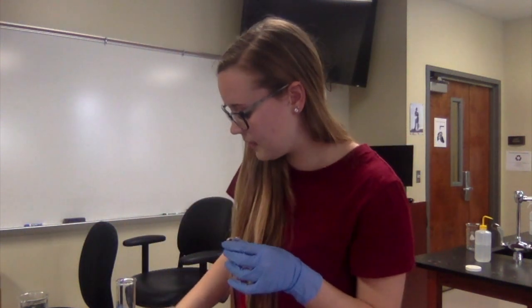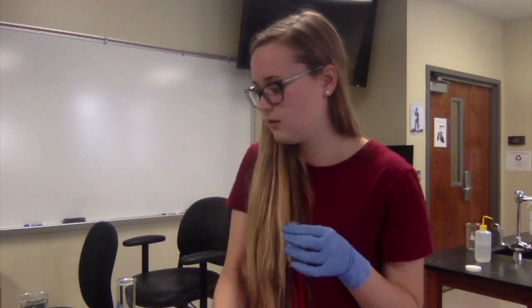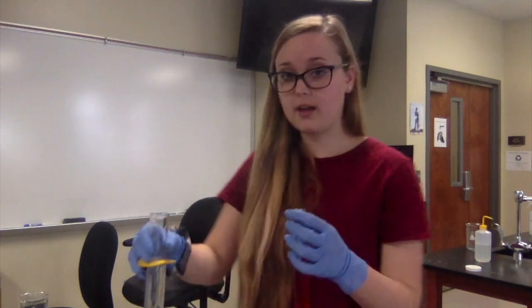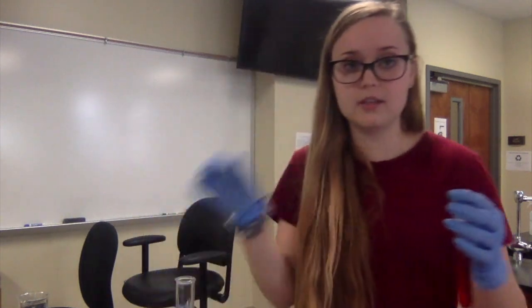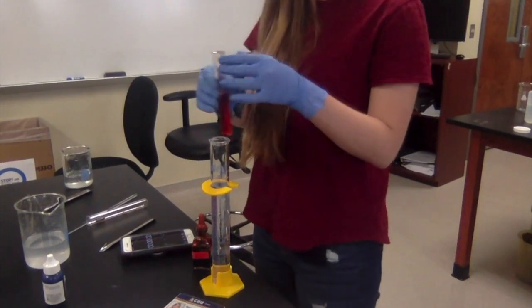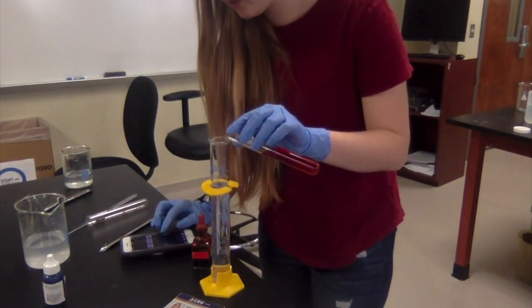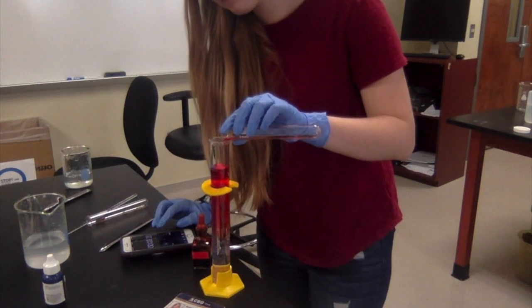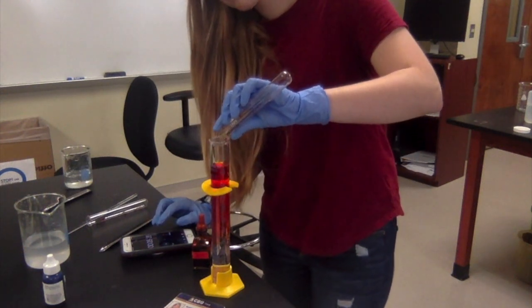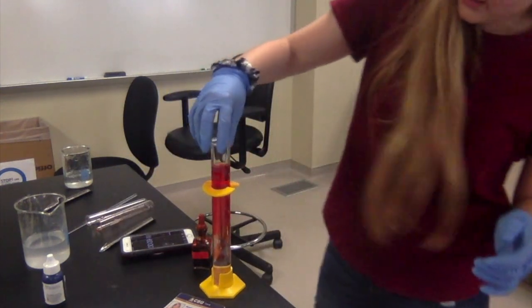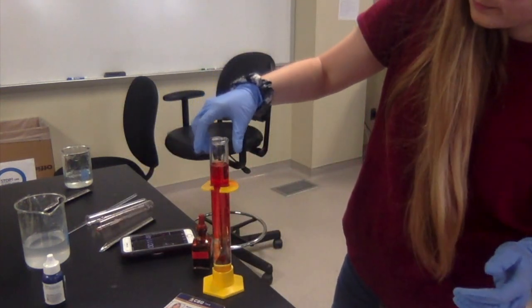Okay, and then same thing as the other trials: time it and see how long it takes. I know it's kind of hard to see. Okay, so we're going to start it now. This one has a little bit of salt in it.